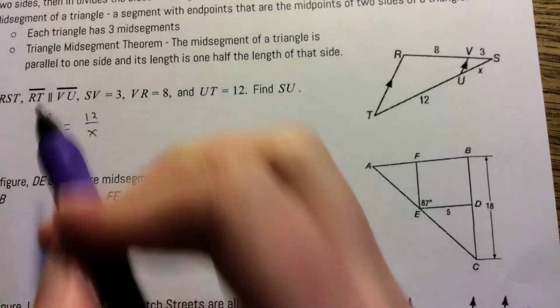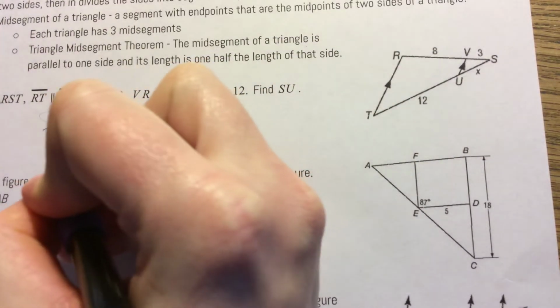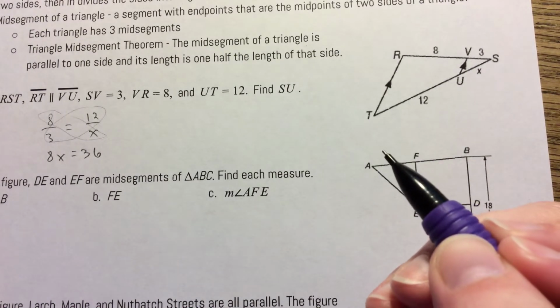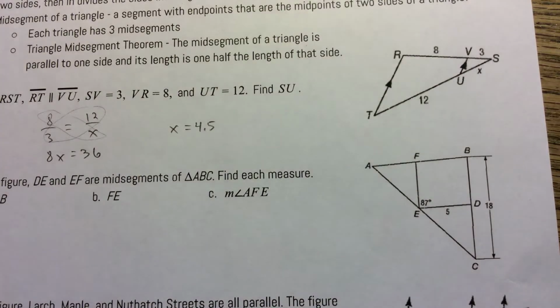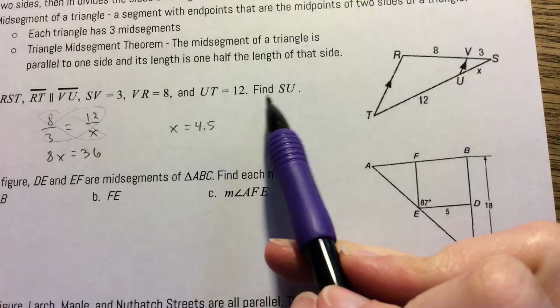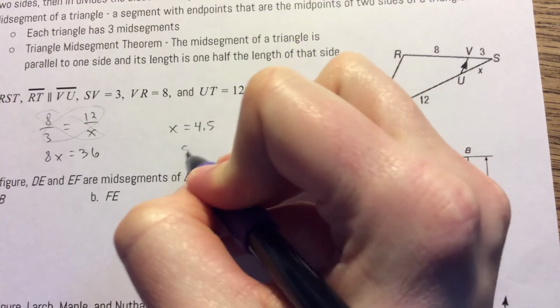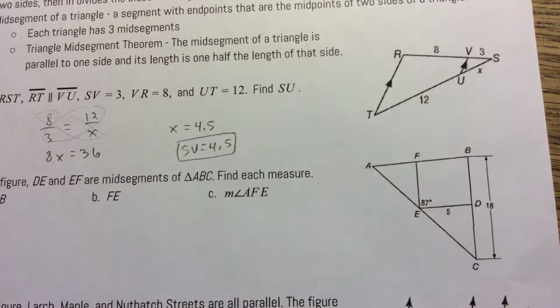And then I'm going to cross multiply and solve. So that's going to become 8x equals 36. And then I would divide both sides by 8 and get x equals 4.5. Go back and check. So it was find SU. Well, SU is x. So I'm just going to say SU equals 4.5.